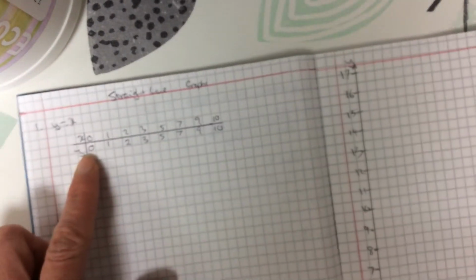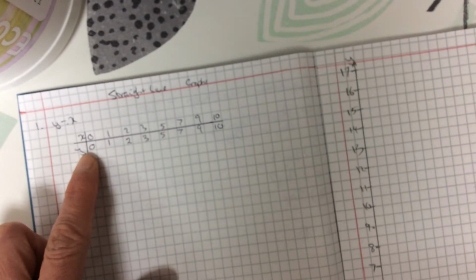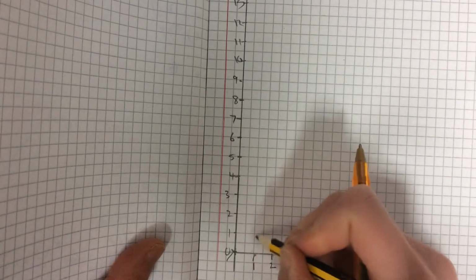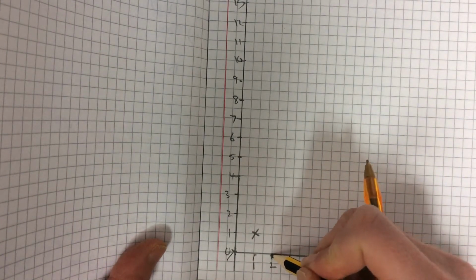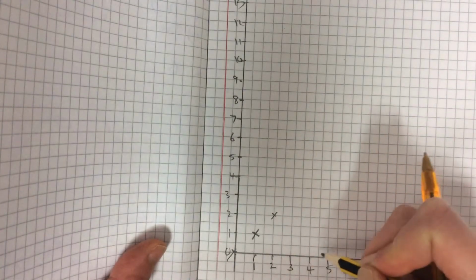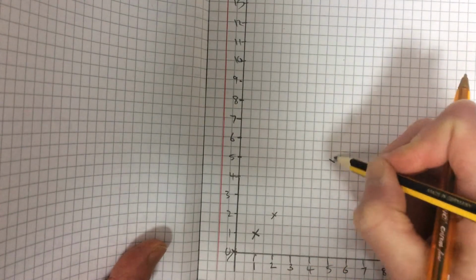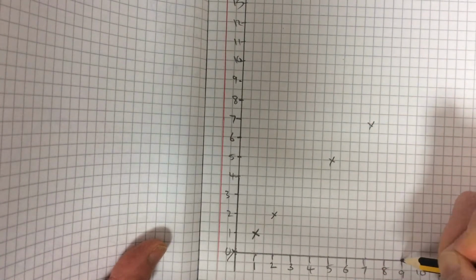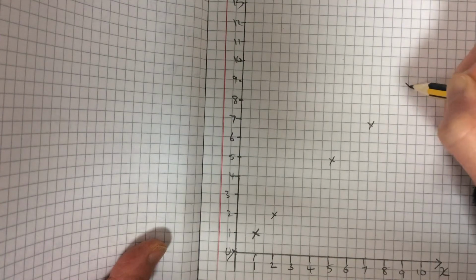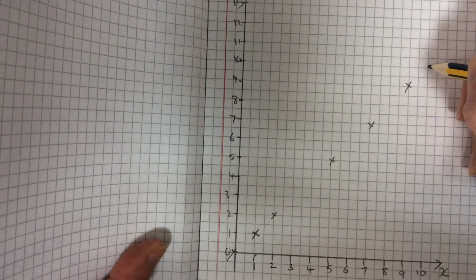Then I want you to take your values from this table. So go across to 0 and then put y to be 0. So 0, 0 is there. The next value from your table is 1, 1. So go across to 1 and up to 1. The next value is 2, 2. So go across to 2, up to 2. Hopefully you get the idea. Across to 5, up to 5. Across to 7, up to 7. Across to 9 and up to 9. And across to 10 and up to 10.